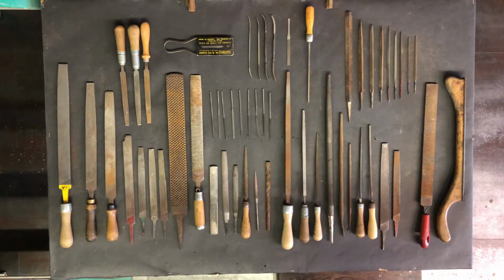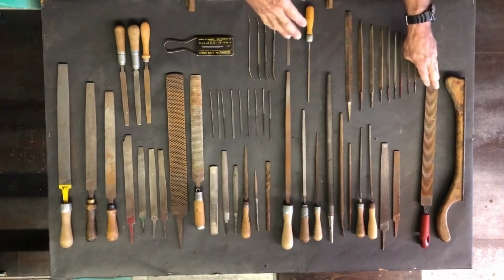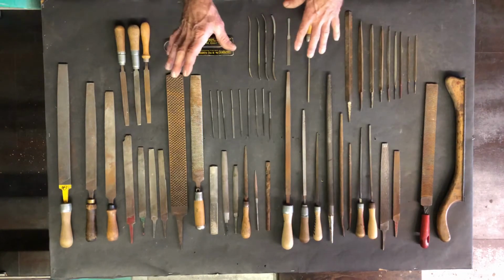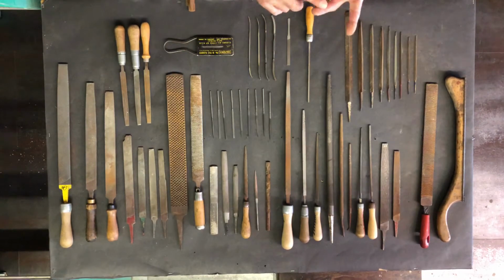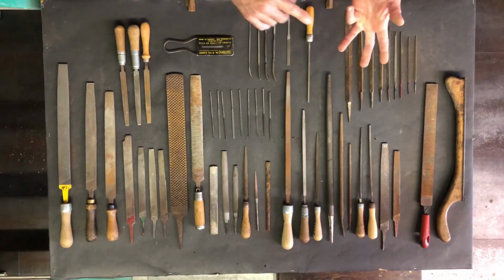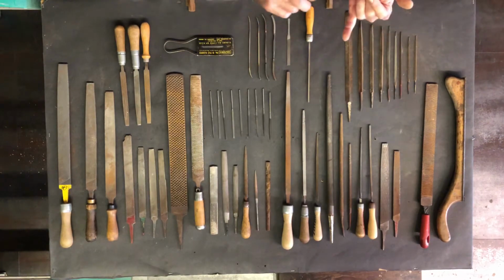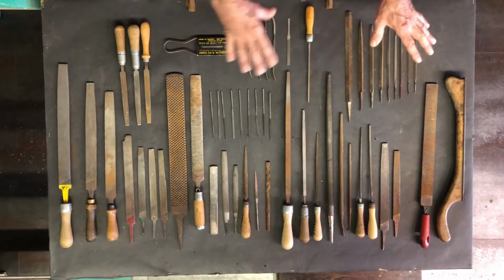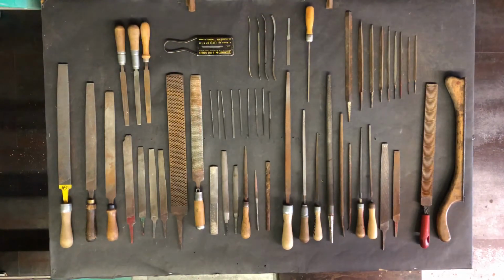Now the third and last characterization that we use to describe files is the coarseness of the teeth. The coarseness of files is referred to as a rough tooth. Then after that comes a coarse tooth, then a bastard tooth, then a second cut tooth, a smooth tooth, and a dead smooth tooth. And we'll see some different examples of those as we go through specific files.